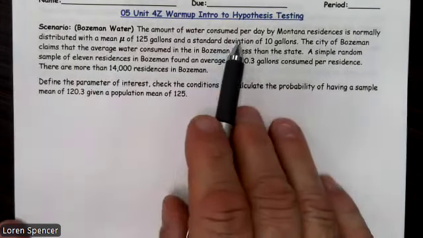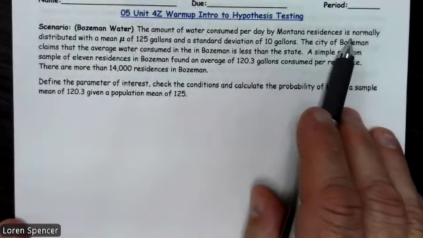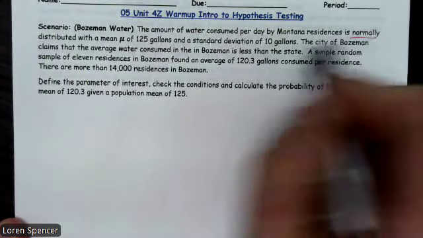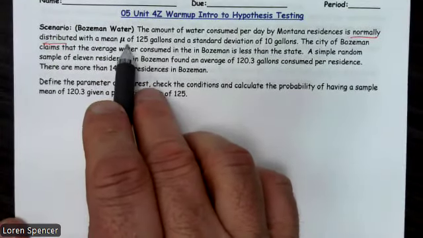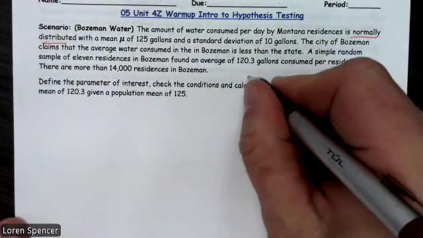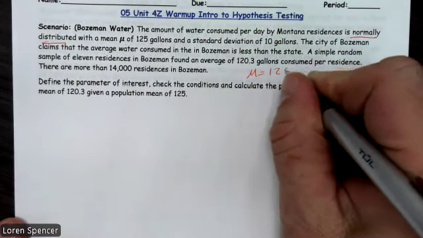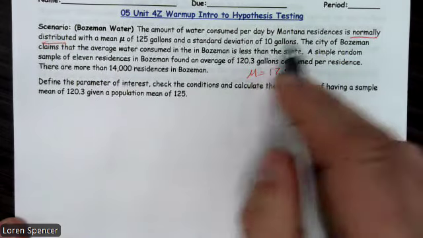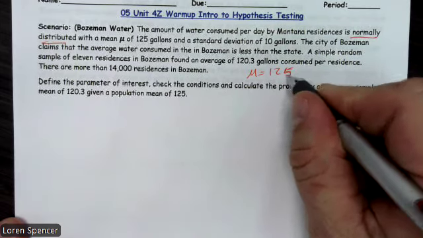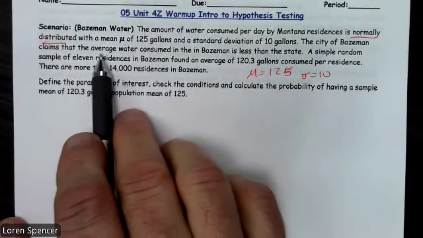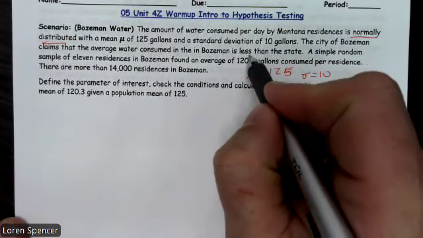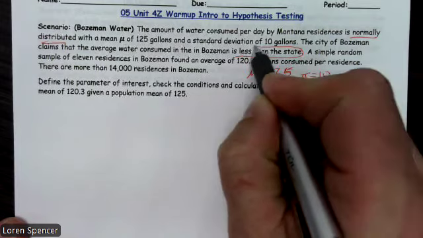The amount of water consumed per day by Montana residents is normally distributed, with a mean of 125 and a standard deviation of 10. The city of Bozeman claimed that the average water use in Bozeman is less than the state.